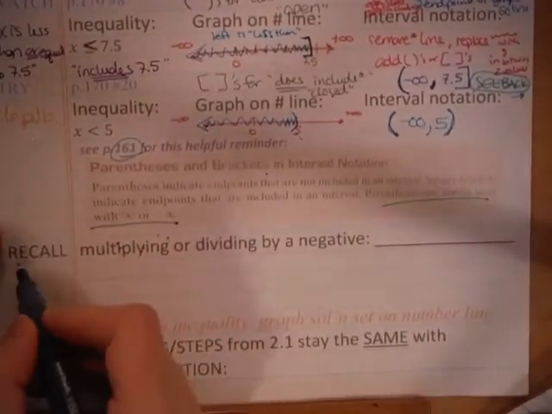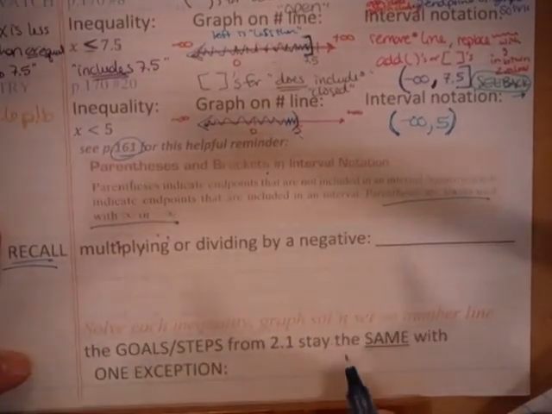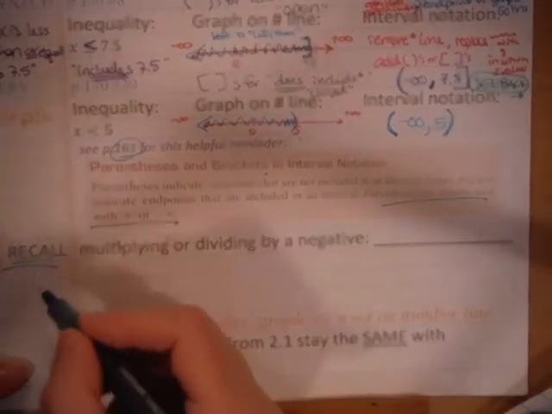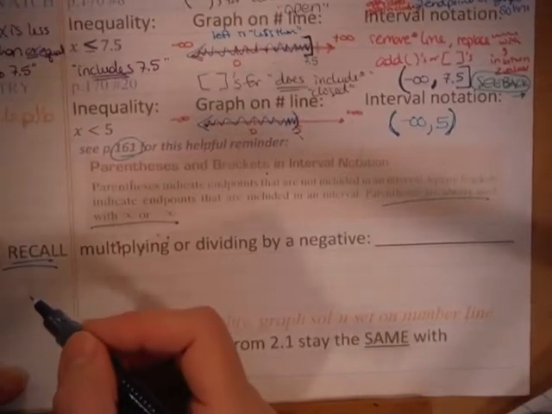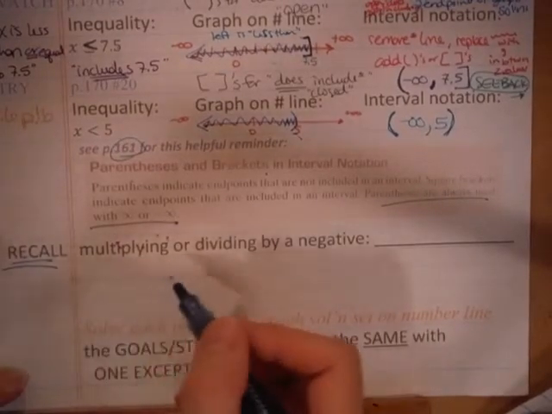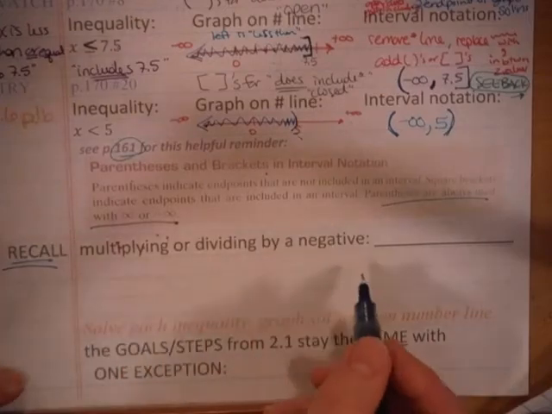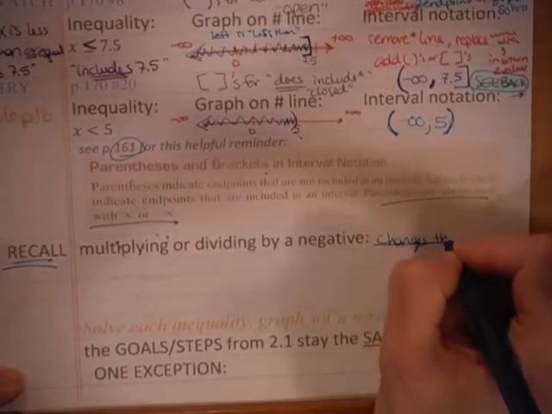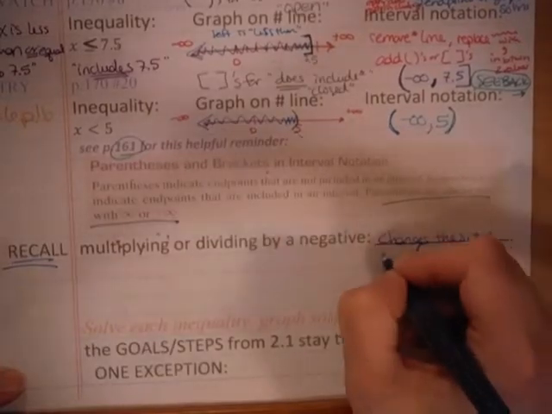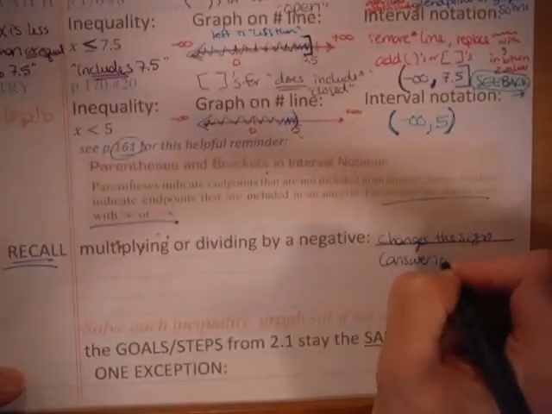And here's the big key to this: recall, and that's of course code for if you haven't got this in your memory, learn it quickly. This is an important piece that will get you to the next level. Multiplying or dividing by a negative changes the sign. The answer is the opposite sign.